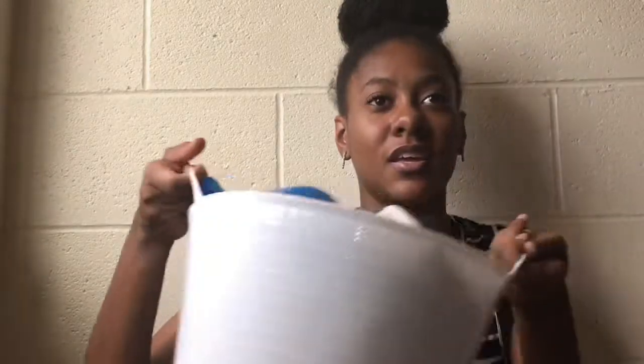So I have 2 bins with me. This is my college bins. I have other bins at home, but this speaks more towards my hair. That's why I have it here. So you're gonna see different varieties. You're gonna see oils and shampoos and things like that. You're gonna see stuff I haven't used yet and why I picked it up. So this is one bin.